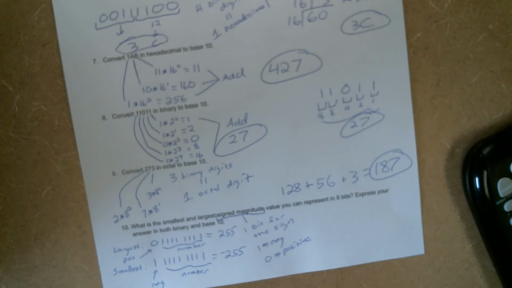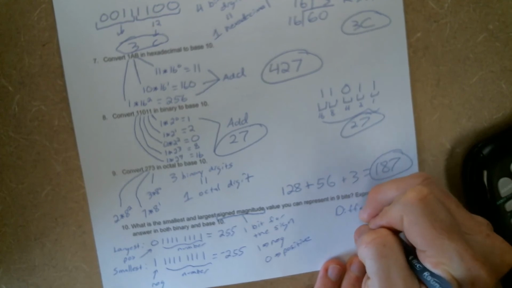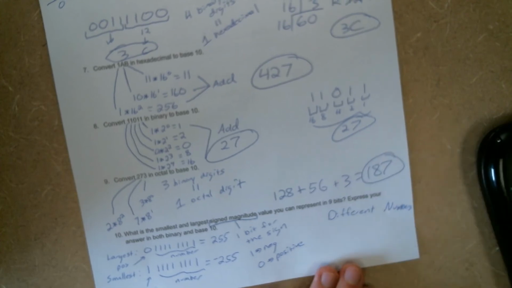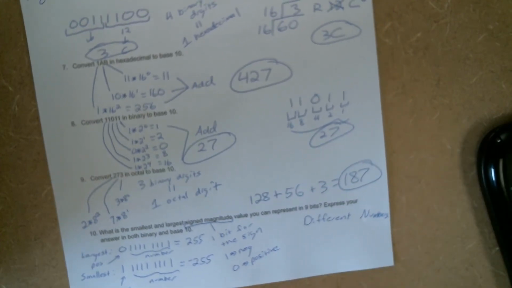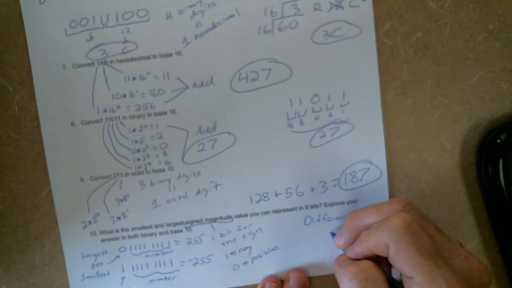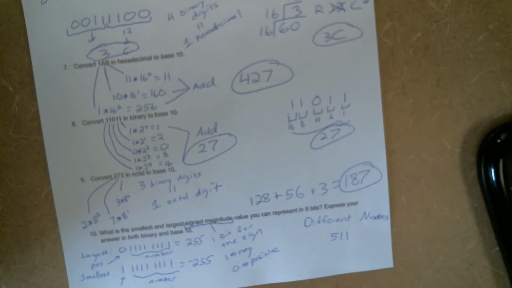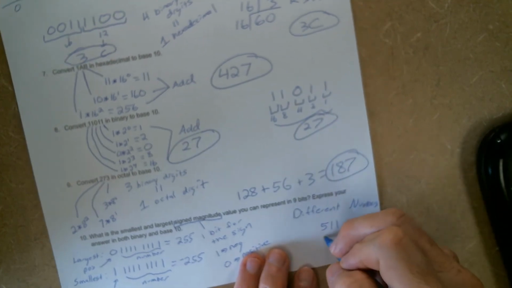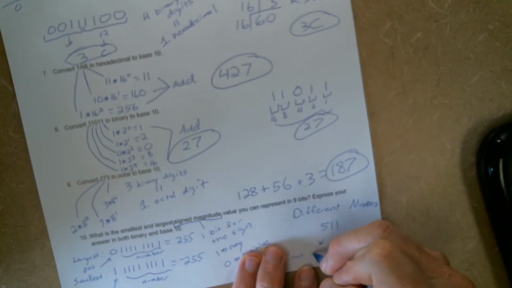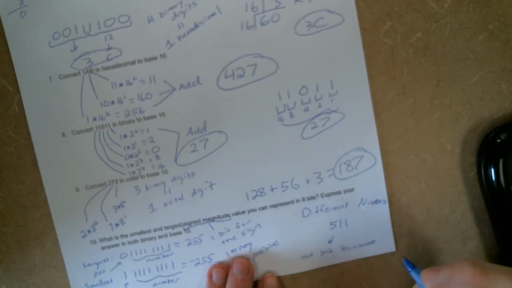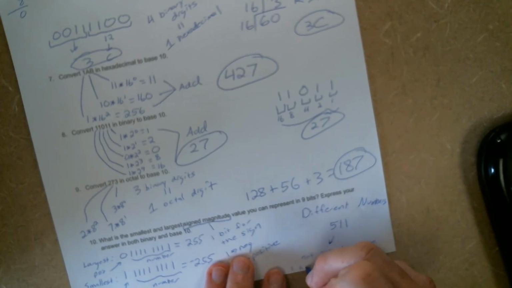This question doesn't ask, but if I wanted to know how many different numbers I could actually represent, the number of different numbers is going to be 511. Why 511? Because I have duplicate zeros, all right? It's not 512 because I wasted space because I have duplicate zeros.